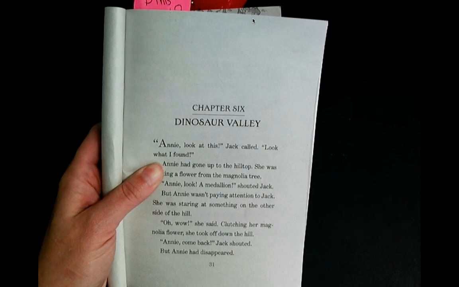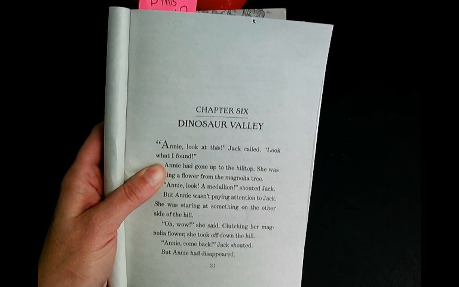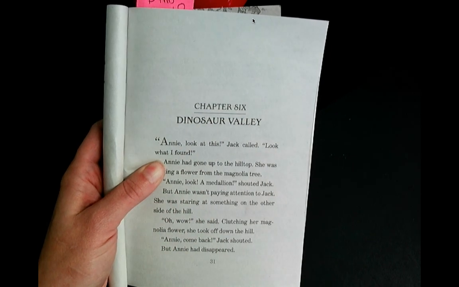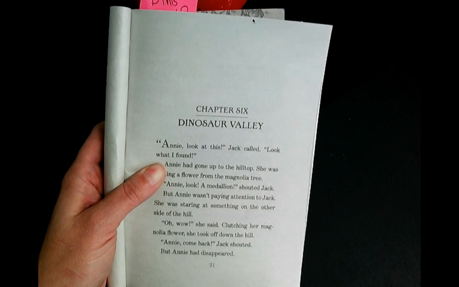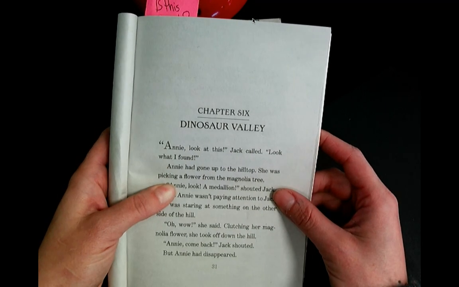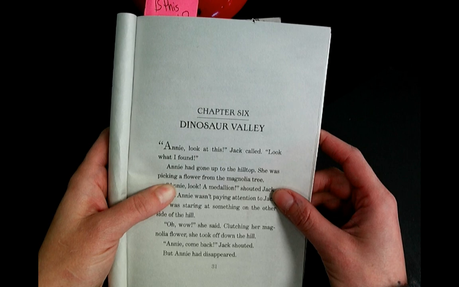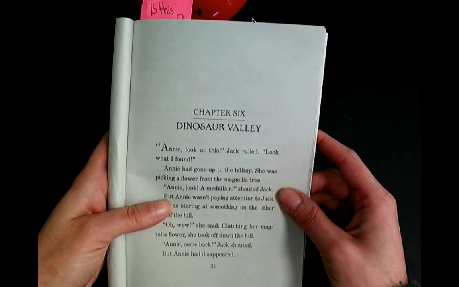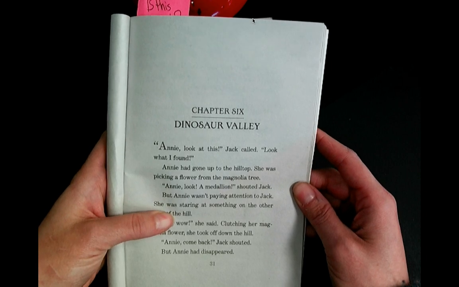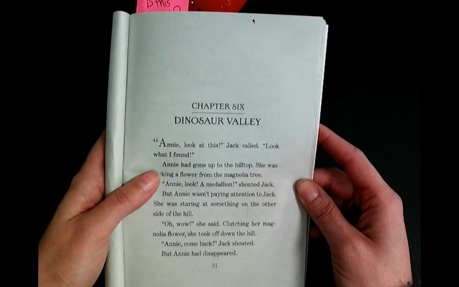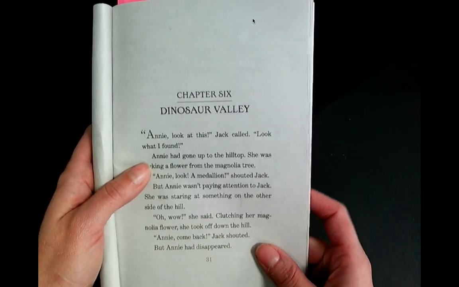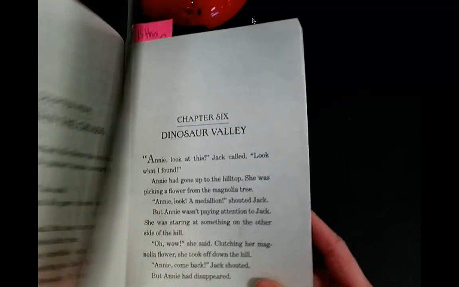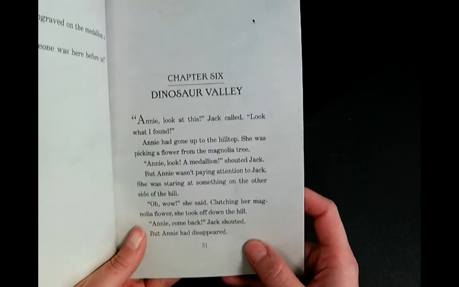Chapter 6, Dinosaur Valley. Wonder why they titled this one Dinosaur Valley. Let's find out. "Annie, look at this," Jack called. "Look what I found." Annie had gone up to the hilltop. She was picking a flower from the magnolia tree. "Annie, look, a medallion," shouted Jack. But Annie wasn't paying attention to Jack. She was staring at something on the other side of the hill. "Oh, wow," she said, clutching her magnolia flower. She was clutching it because she must have been excited. You know when you squeeze something really hard when you're excited?